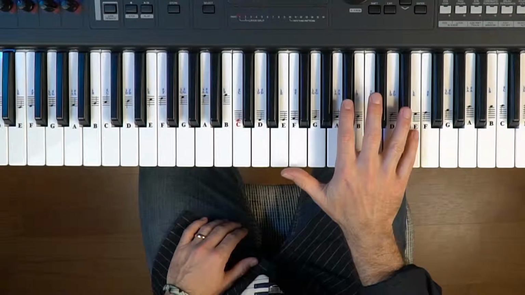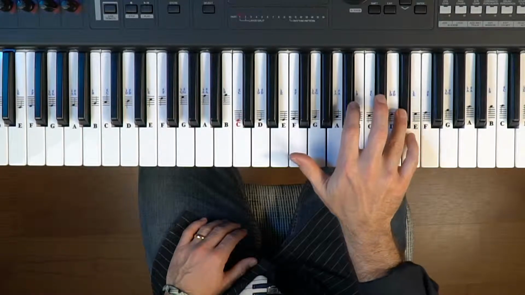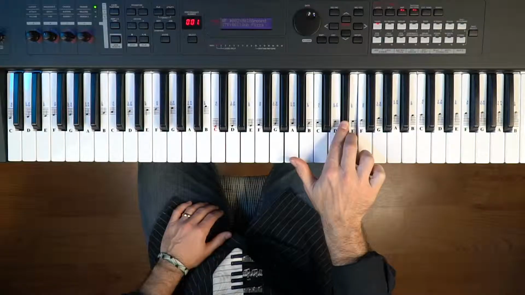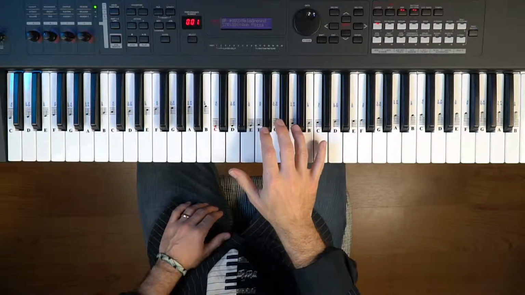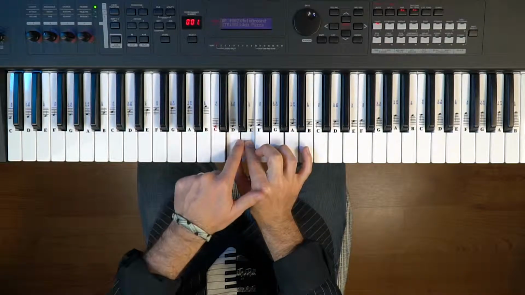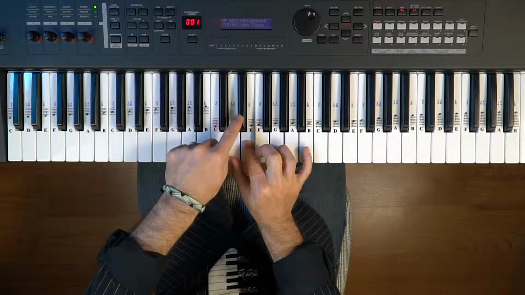So the first 2 keys I'm playing, that's the minor second or the semitone. Remember that Happy Birthday begins with a whole tone or a major second. So there's a whole tone or a major second with one little key in between.